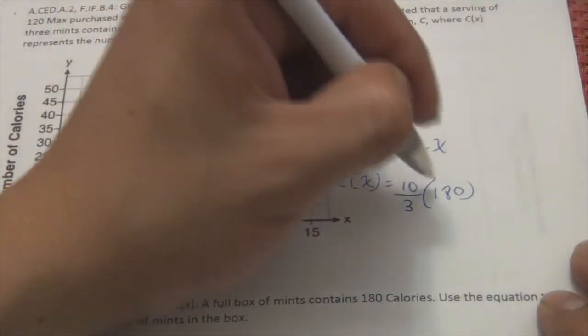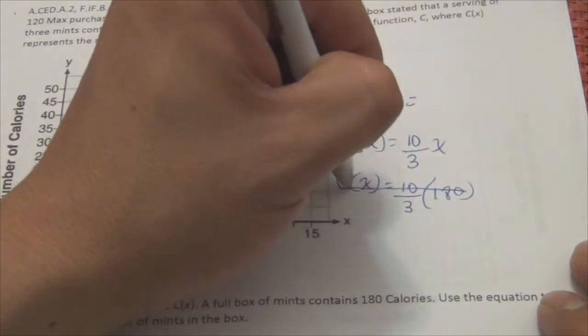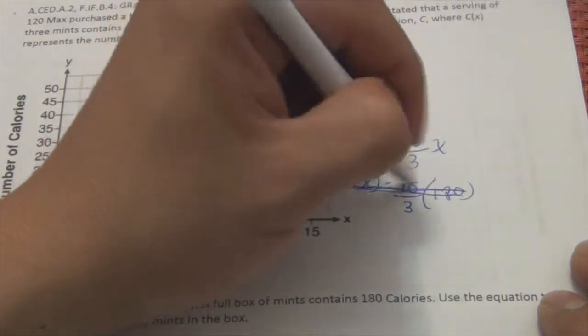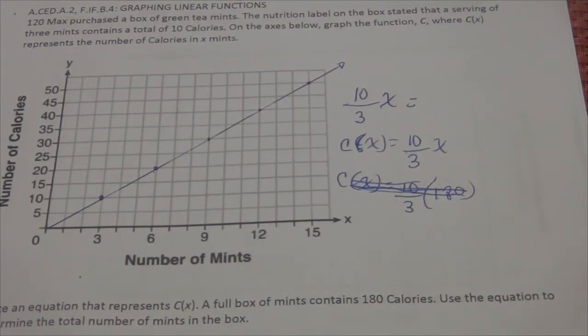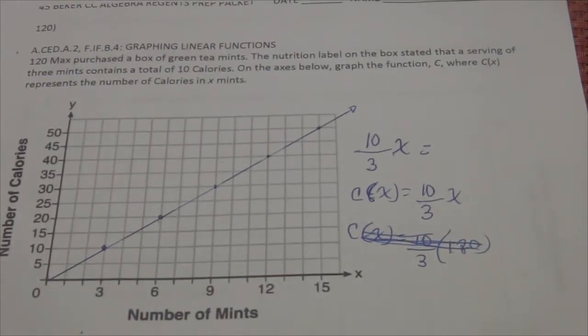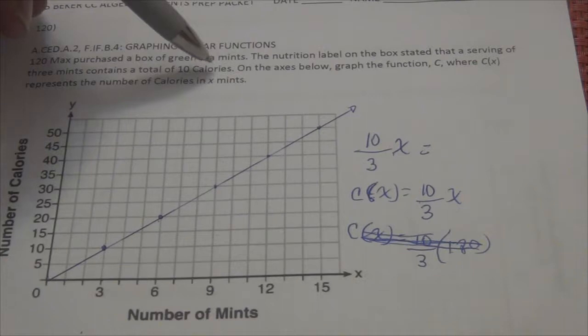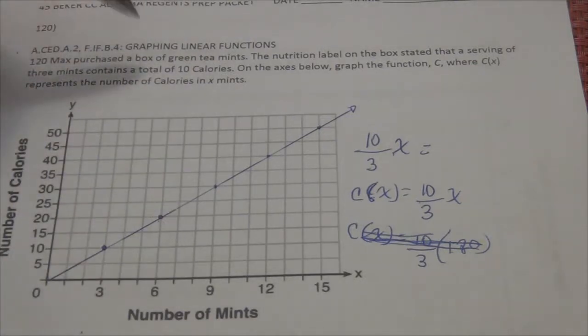Oh no, you're right, it doesn't work like that. Why? Well, think about this. He bought a box of green tea mints, right? That's what it says here. So the nutrition says that for every 3 mints you get 10 calories. Okay, now they're telling me that the full box has 180 calories.